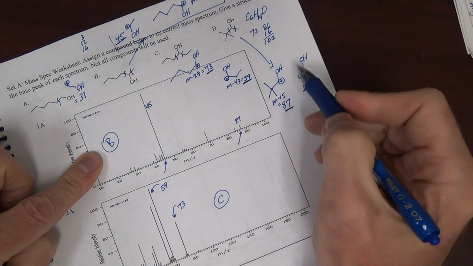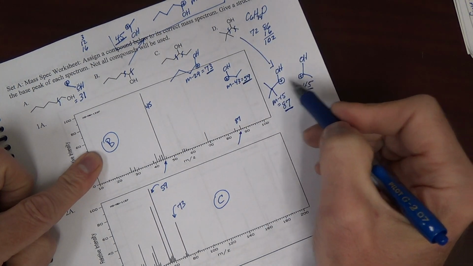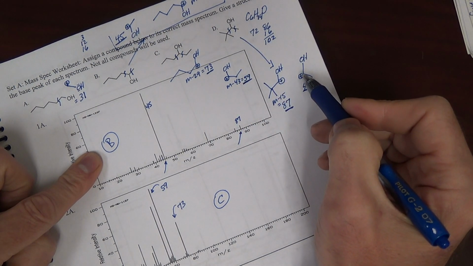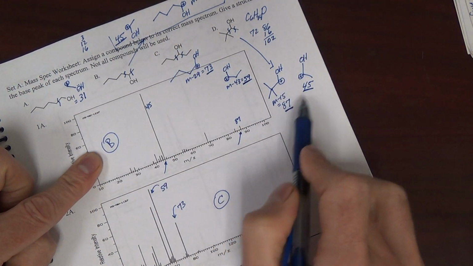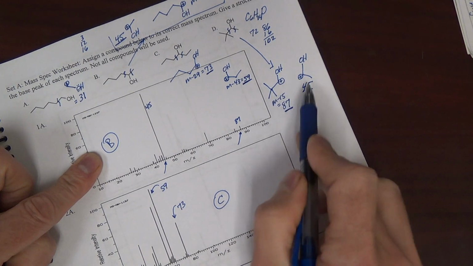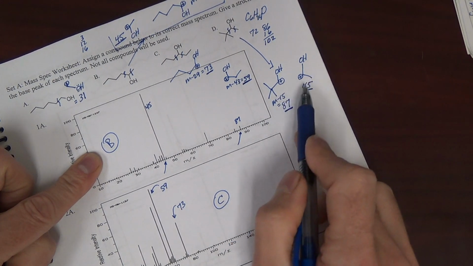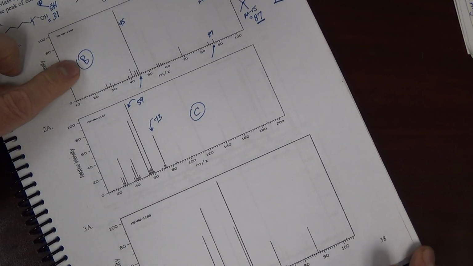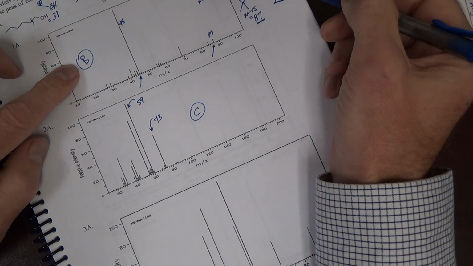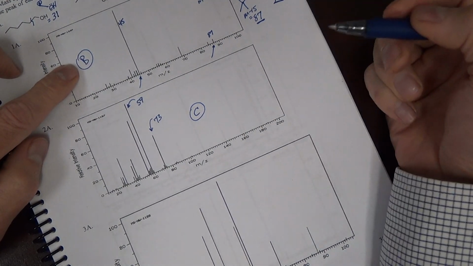87 and 45 coming from these two cleavages. Again, we predicted the same molecular weight ions for B. Okay. That makes me wonder if this is actually compound B here, or if maybe this is compound D. How are we going to tell the difference between these two?